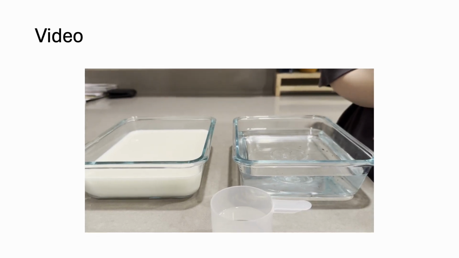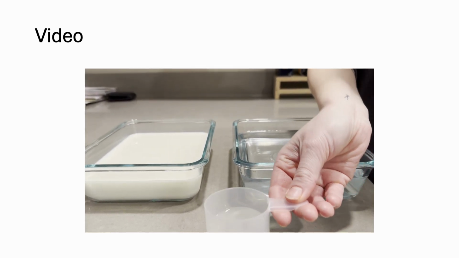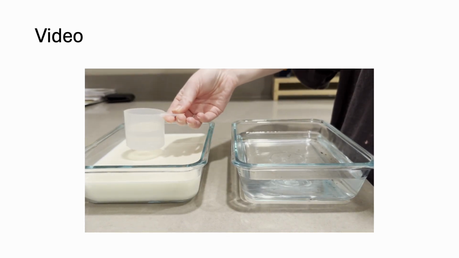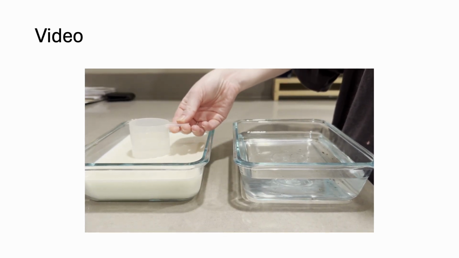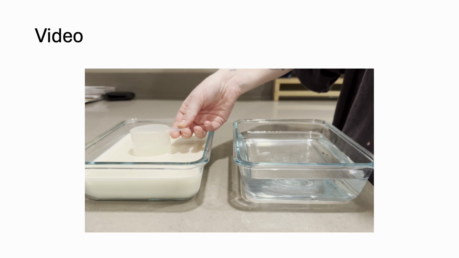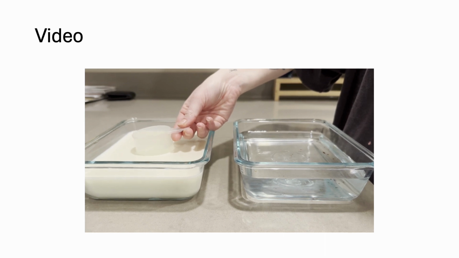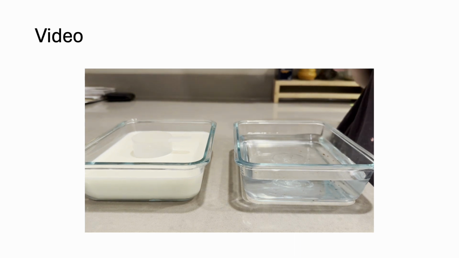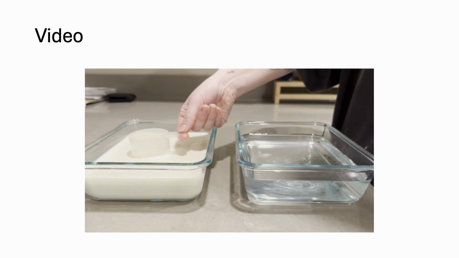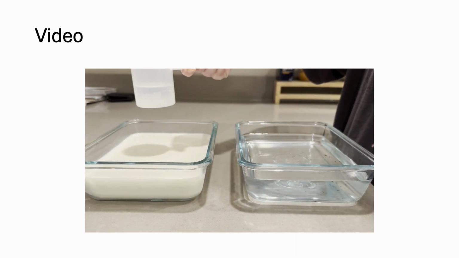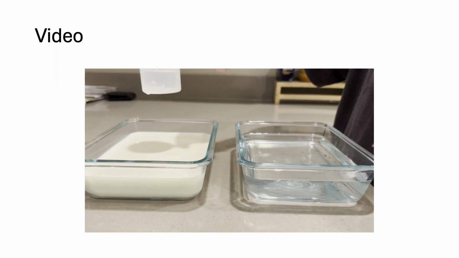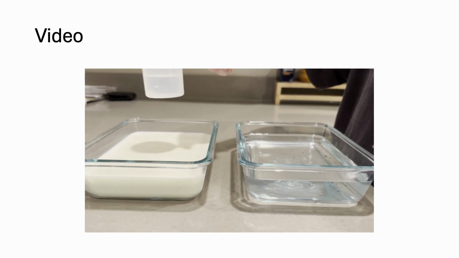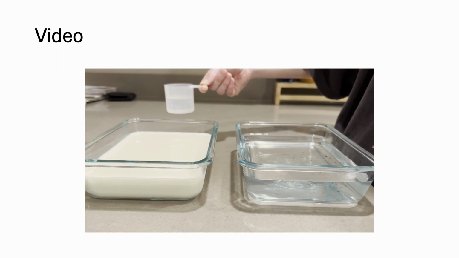Okay, you can go. Make sure it doesn't spill. Set it in gently. Okay, pick it up. Go ahead.